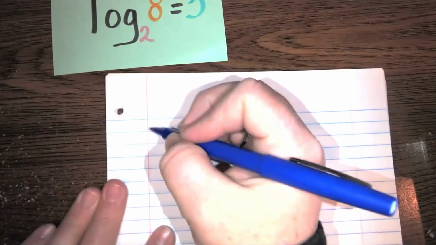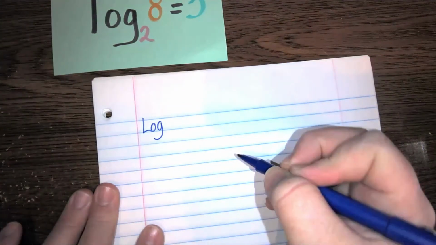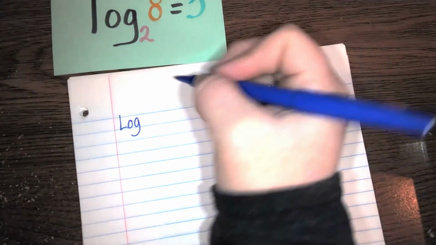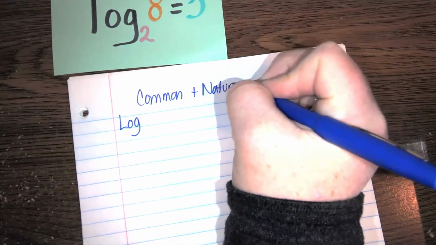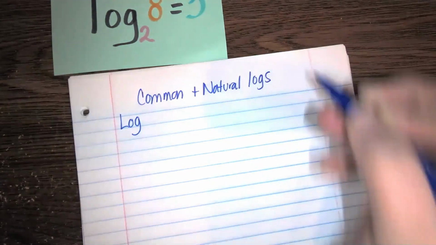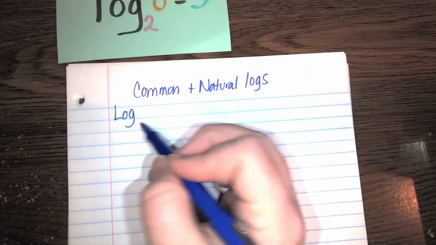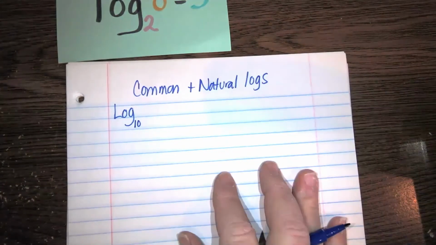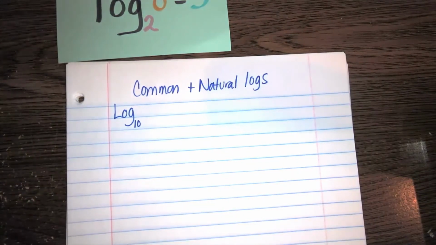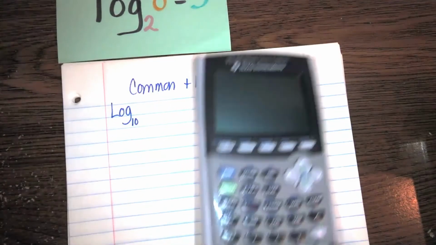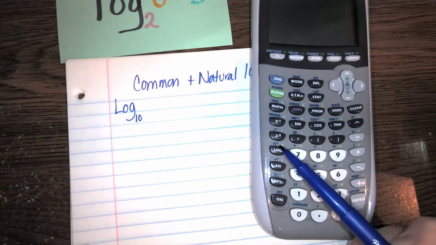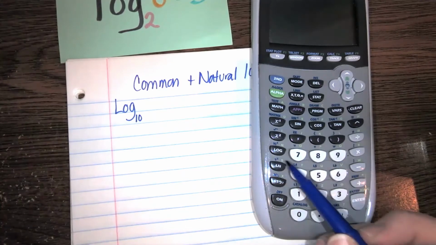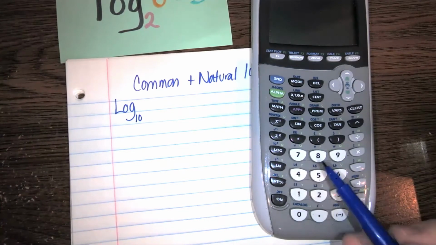The thing to use logs on your calculator, the common log: in order to use the calculator, your log has to be a base of 10. And if you are like, how am I supposed to remember that? Well, if you look at your calculator, you'll see right above the log on your calculator, see how it says 10 to the x? That's a base of 10. So if you use your calculator, it has to have a base of 10 for it to work.